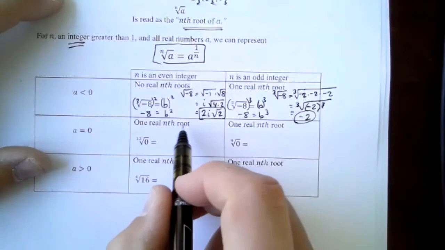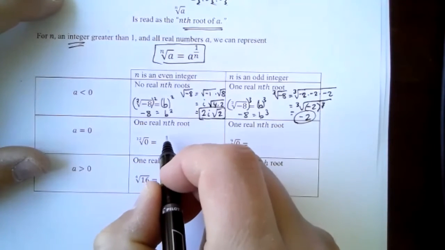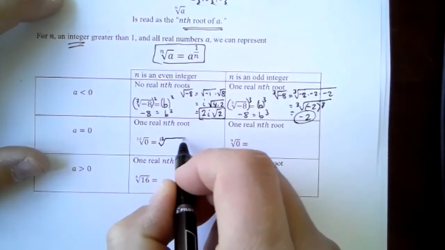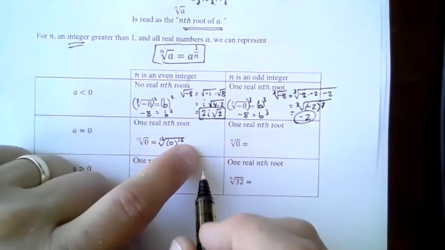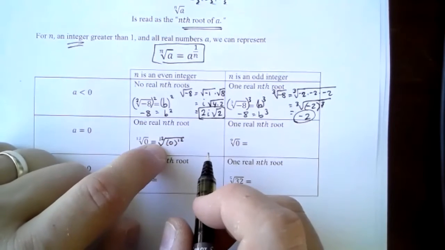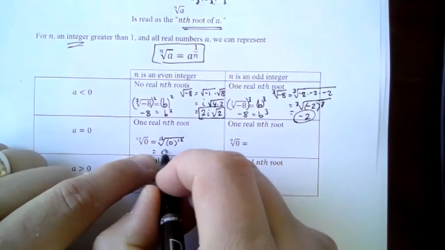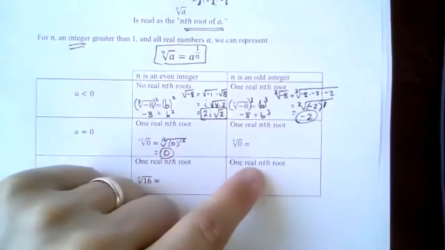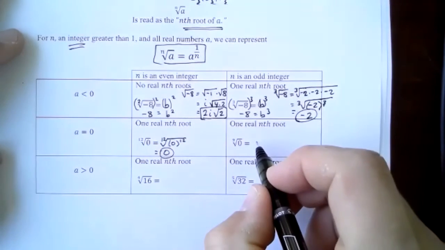And so one real nth root here, the square root of 0, I don't care how many times. Like if I were to put the 12th, if I were to multiply 0 by itself 12 times, it would still be 0, right? So what happens is this 12 and this 12th root cancel out, and the answer is going to be 0. Okay, pretty simple there.